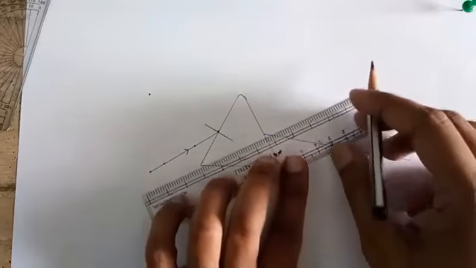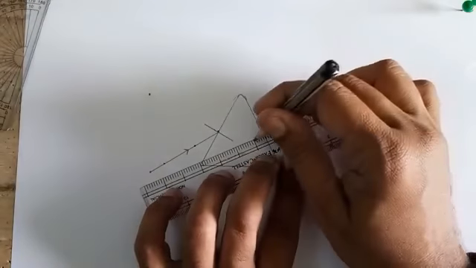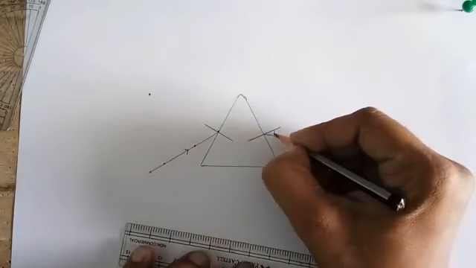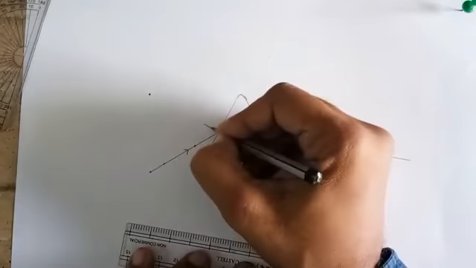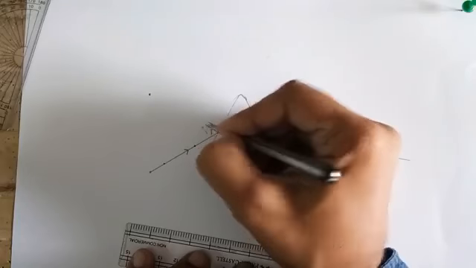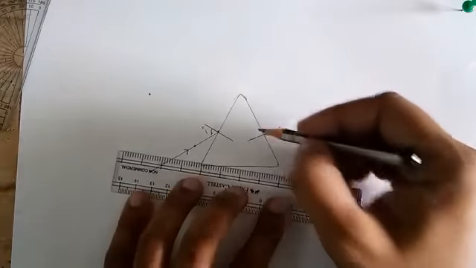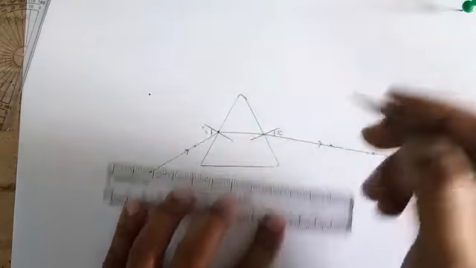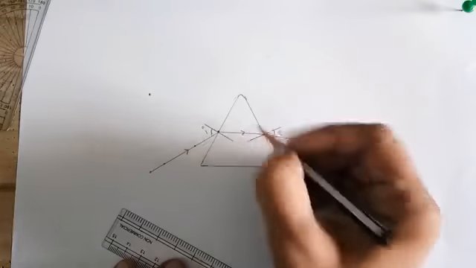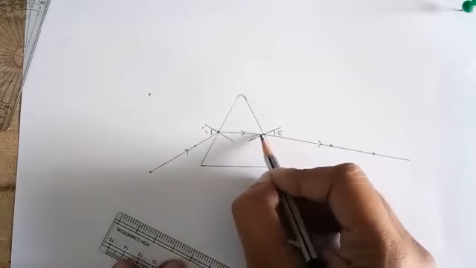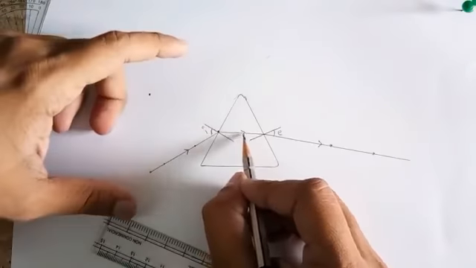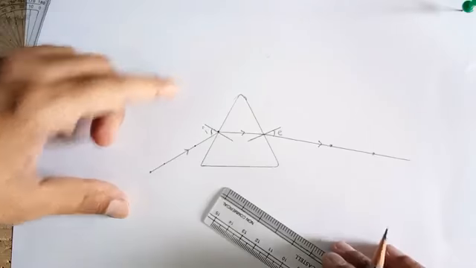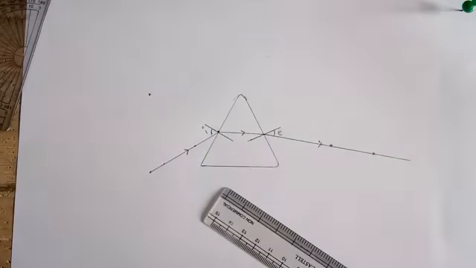and from here the normal is at an angle of 90 degrees. So this will be the angle of emergence, this is the angle of incidence. Now I am going to join these 2 points, and this would be my refracted ray. Incident ray, refracted ray. Now you can see that instead of going straight, it is bending towards the normal due to the refraction. Now our main task is to find the angle of deviation.